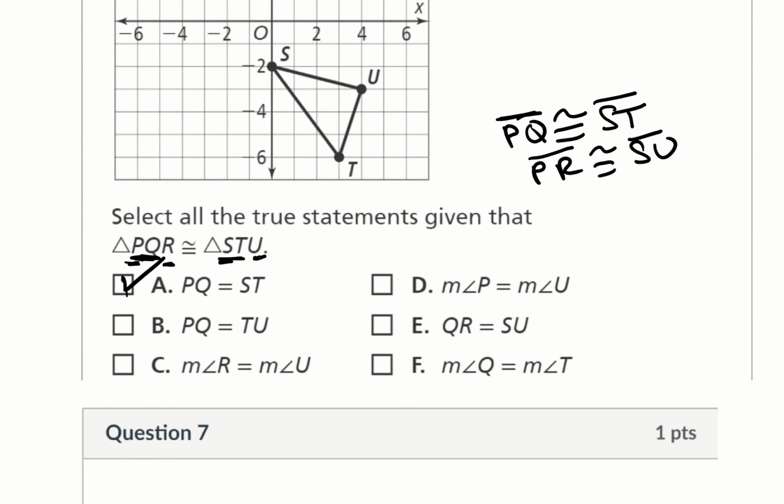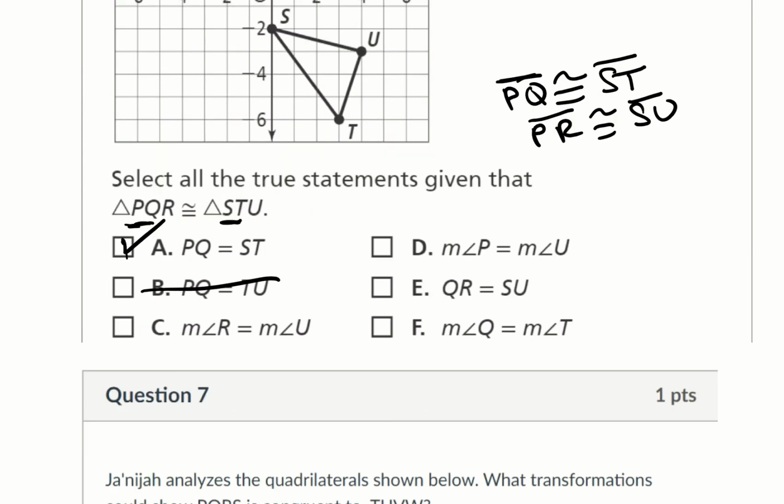This one says PQ is equal to TU. Let's see if that's true. PQ is actually equal to ST, not TU, so we can cross that out. And then QR is equal to SU. Is that true? QR is not SU, it's TU. So this is not right.